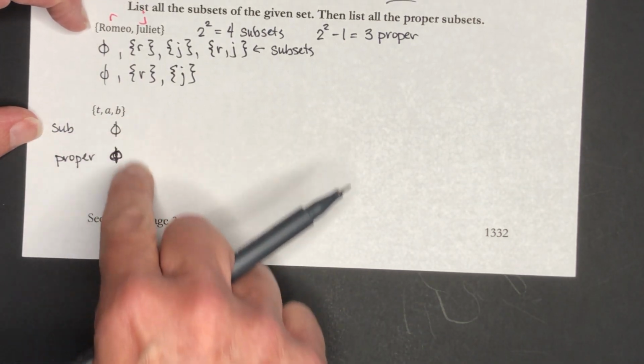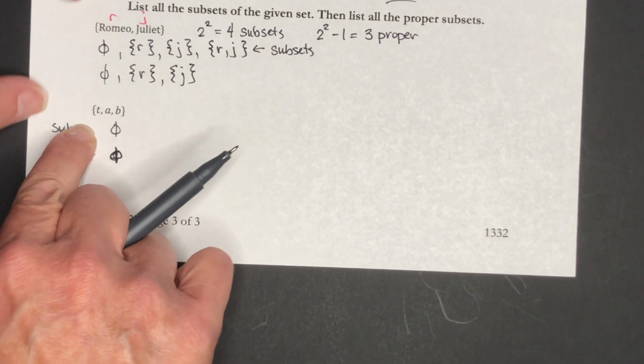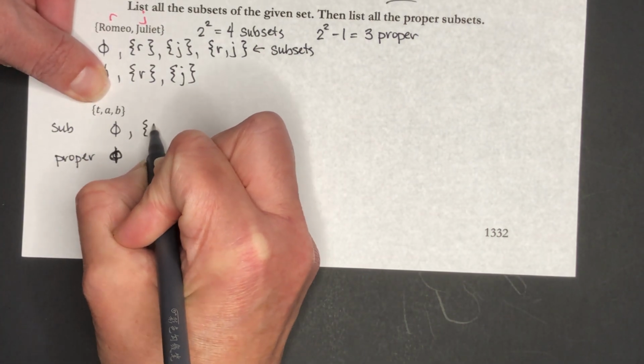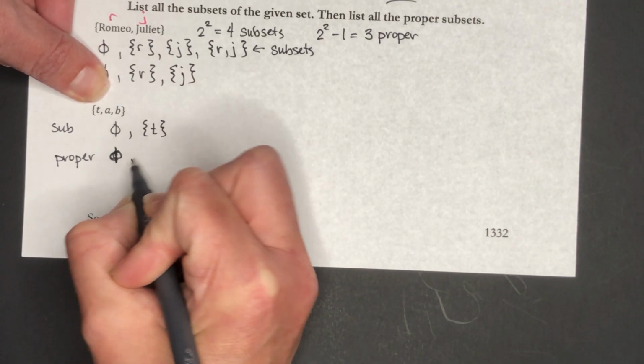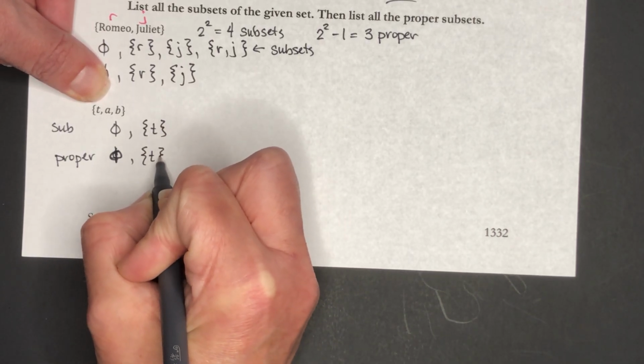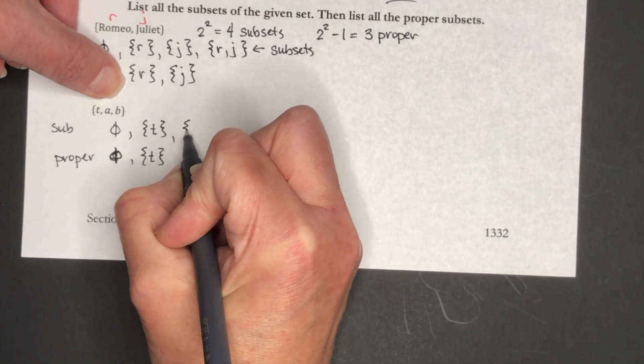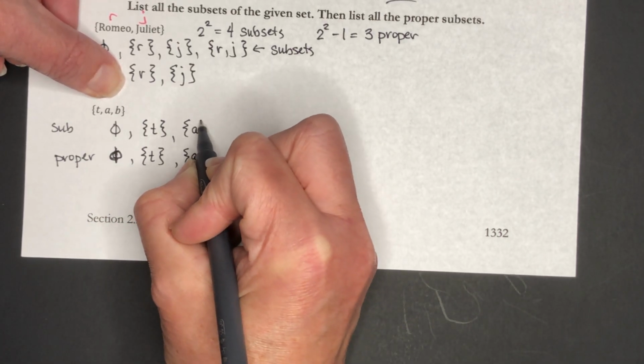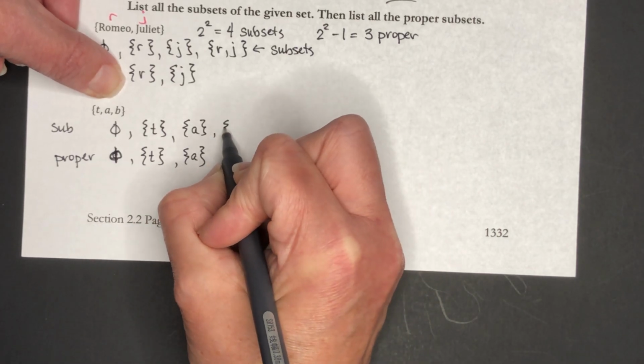So I have the empty set. Now I start going by just one. So I have T, I have A, I have B by itself.